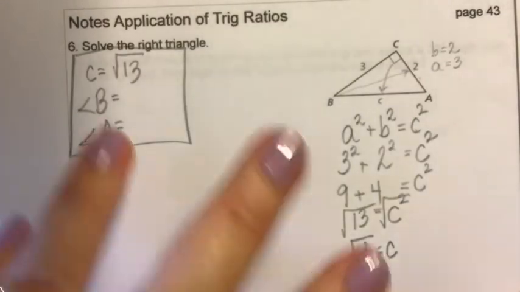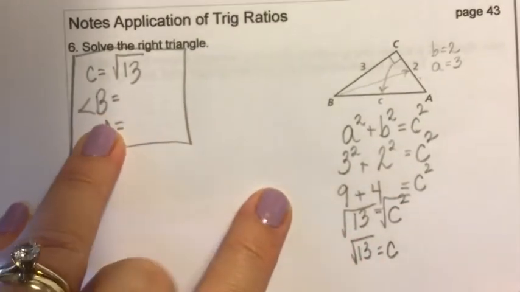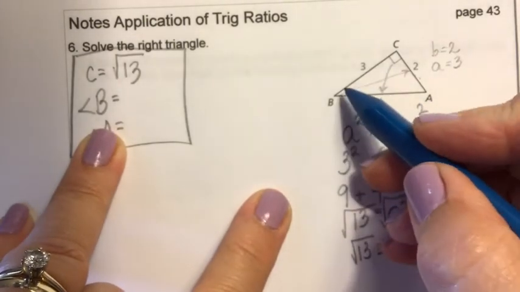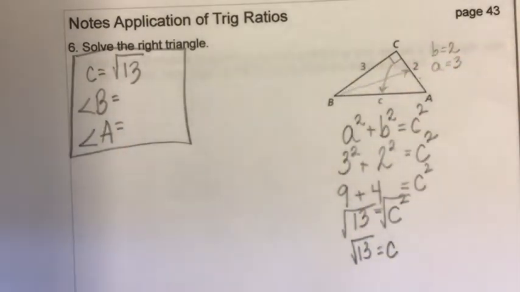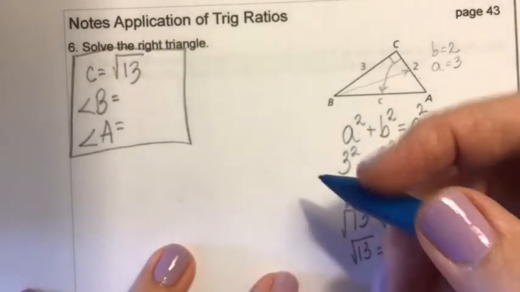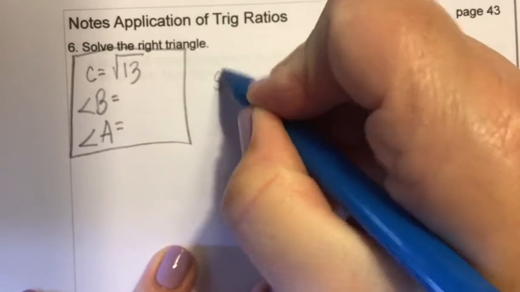To find angle B, I need to use any of the 3 trig ratios. It does not matter. I think I'll use sine to start with.